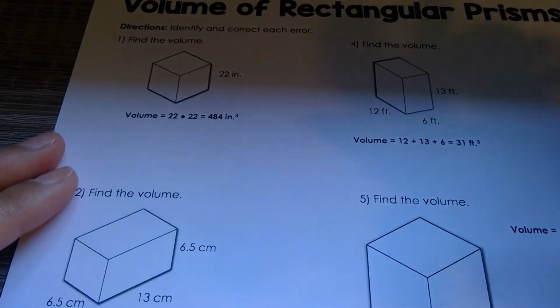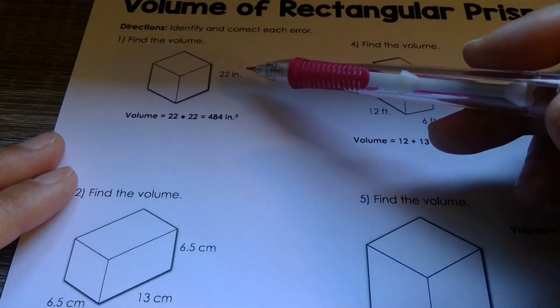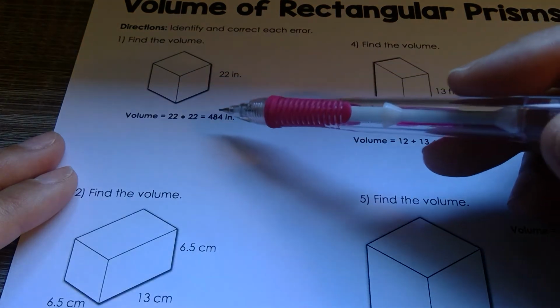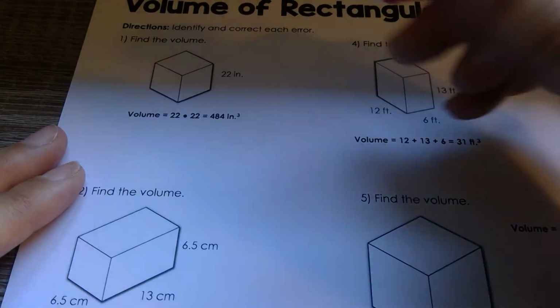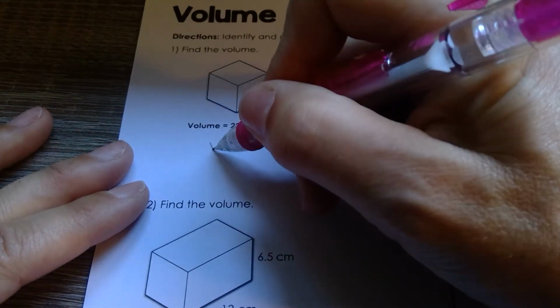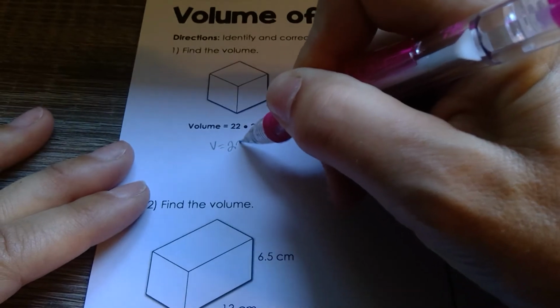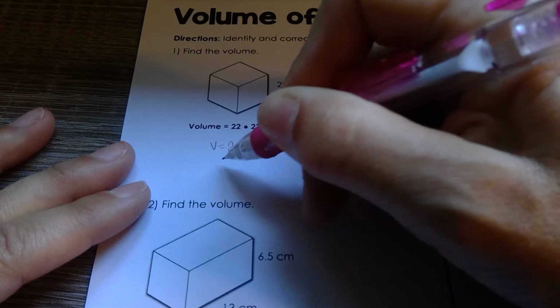Okay. So find the volume. This is a cube, and it's going to be 22 times 22 times 22. One more. So they missed that. So the answer for this one just needs to be modified. We need volume equals 22 times 22 times 22.